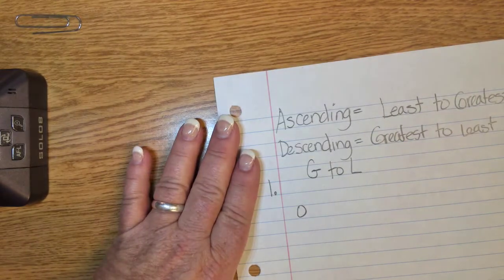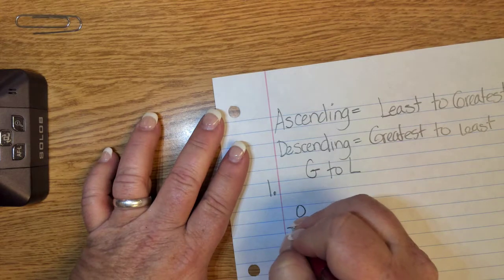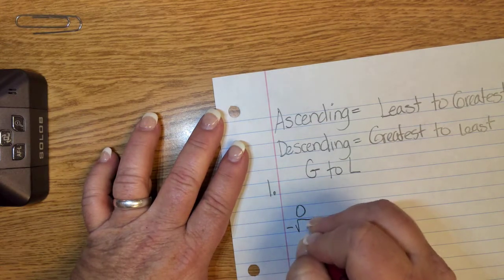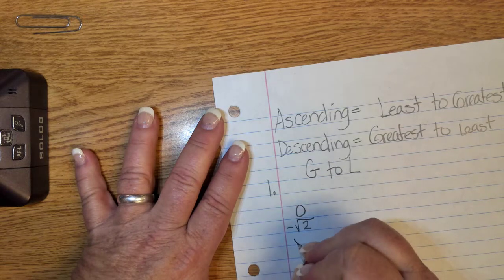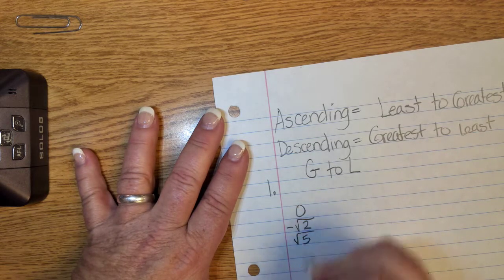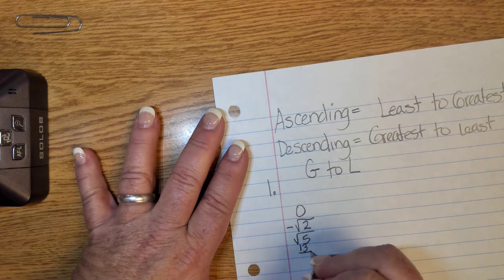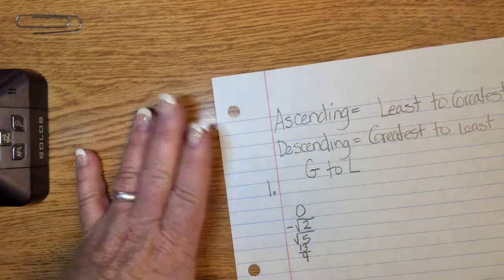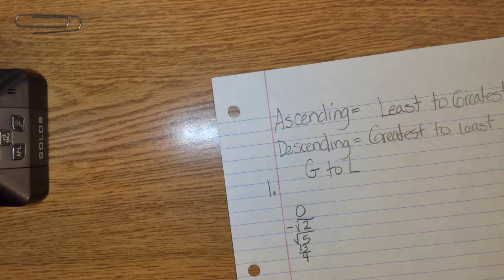All right, our first number that we have there is 0. I want you to write it on your paper. Then the next number we have is negative square root of 2. The next number is the square root of 5. Next number is 13 divided by 4. And if you notice, I've put 1 on each line, okay? I'm keeping them very, very low.